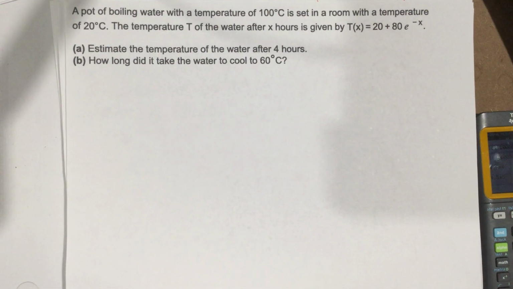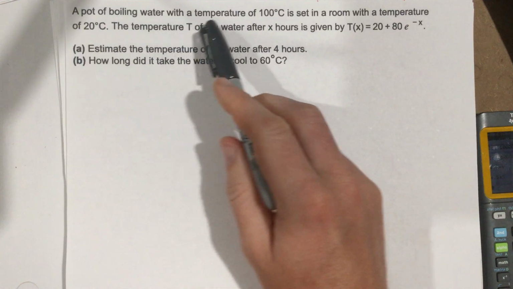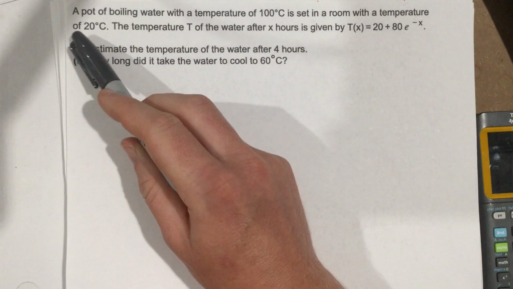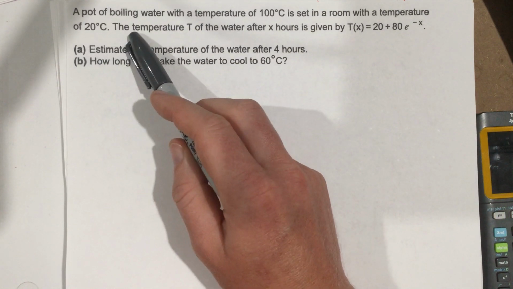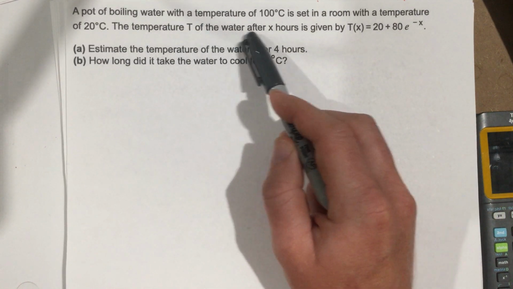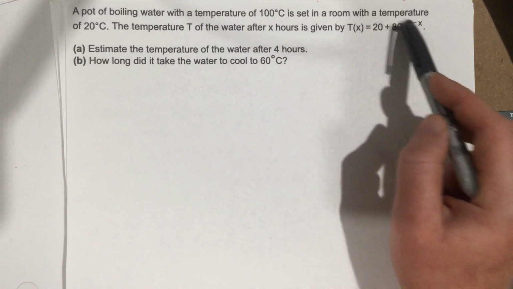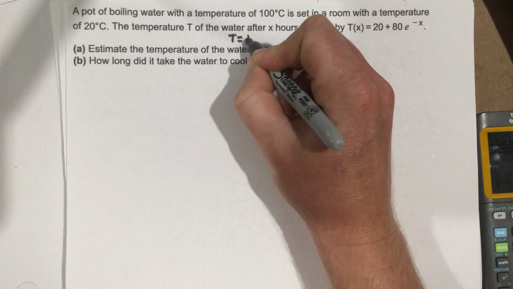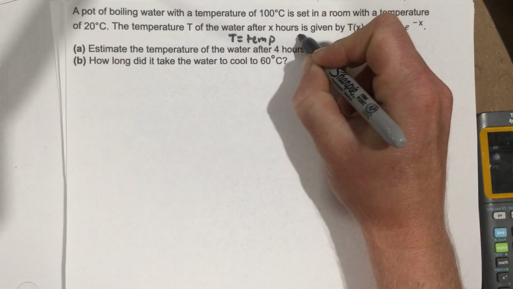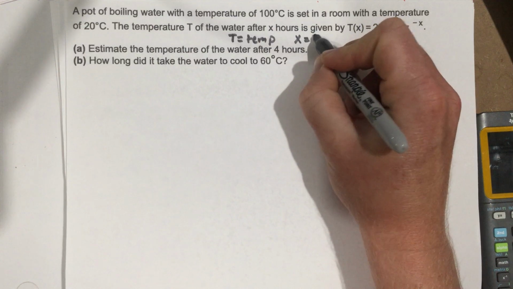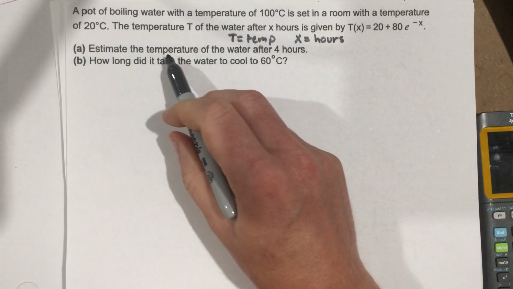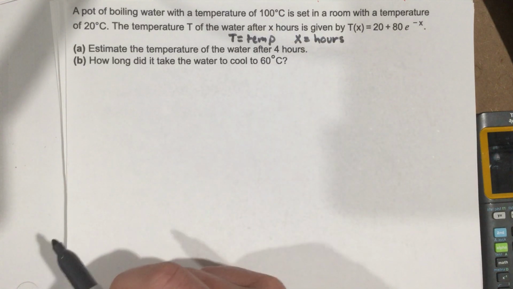This is problem number 8 from section 5.4. It says a pot of boiling water with a temperature of 100 degrees Celsius is set in a room with a temperature of 20 degrees Celsius. The temperature T of the water after X hours is given by this equation. So we know that T is the temp and X is the hours. And they give you this function. Estimate the temperature of the water after 4 hours.